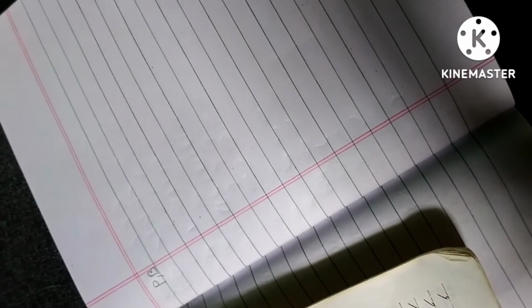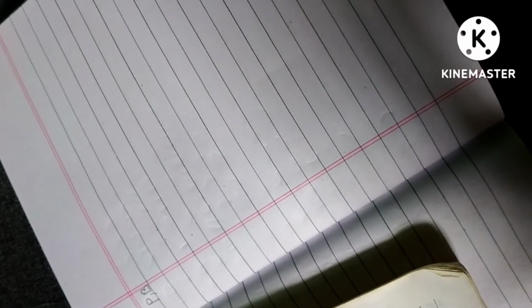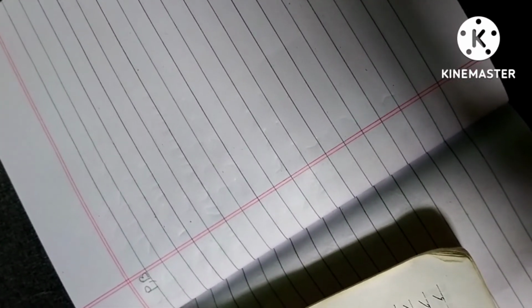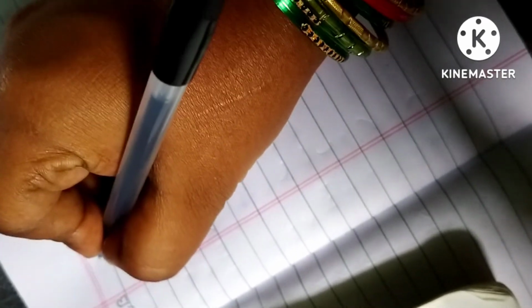So today we will learn complete consonants. Consonants are nothing but letters. Consonants are the letters in English Shorthand. So how are the consonants formed? See here, what is this? You can say it is L.